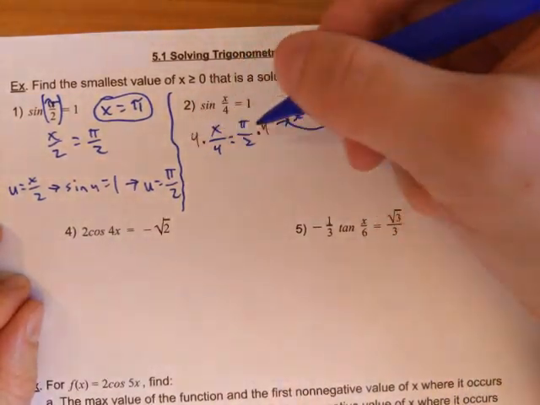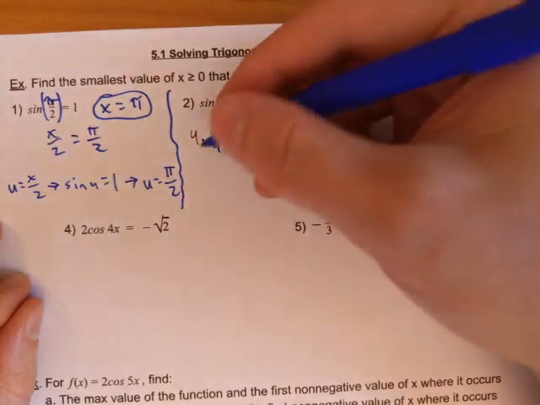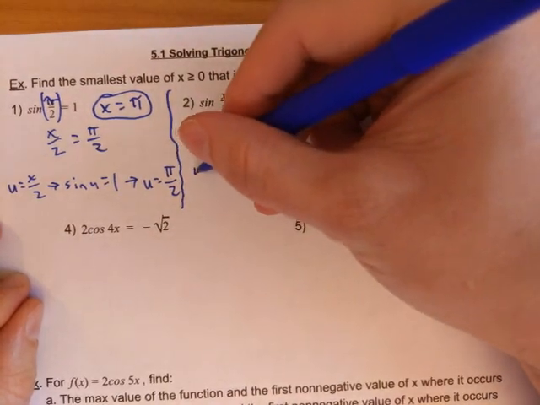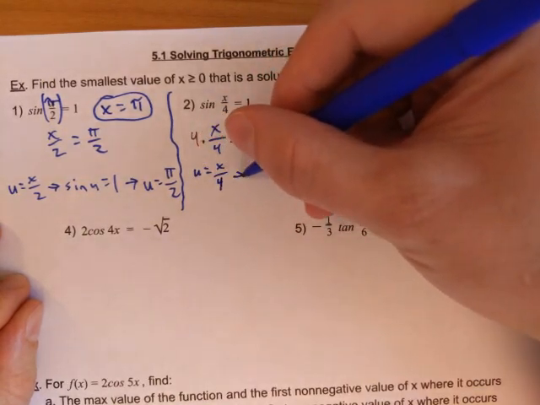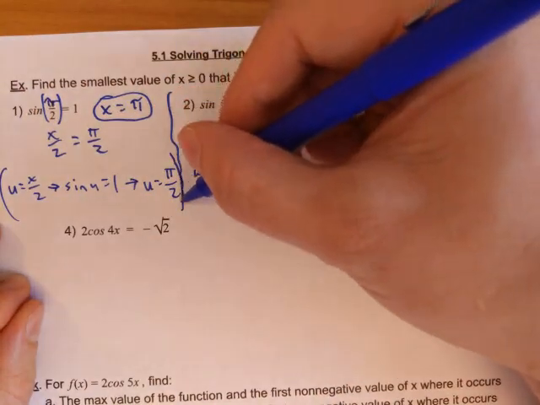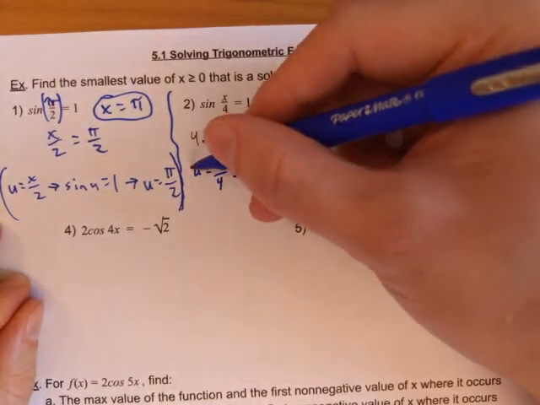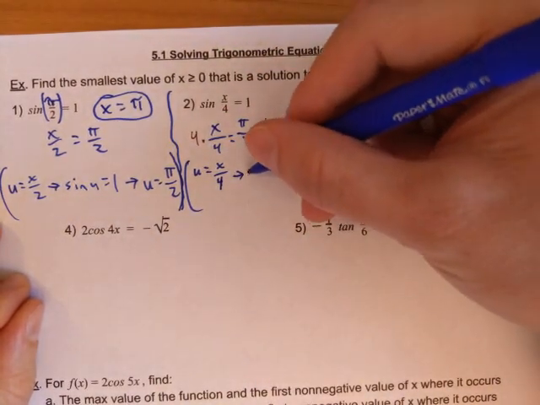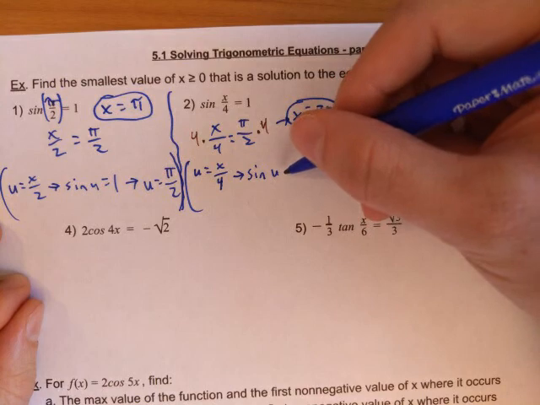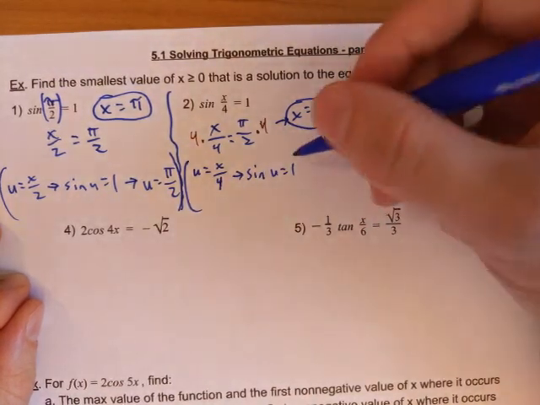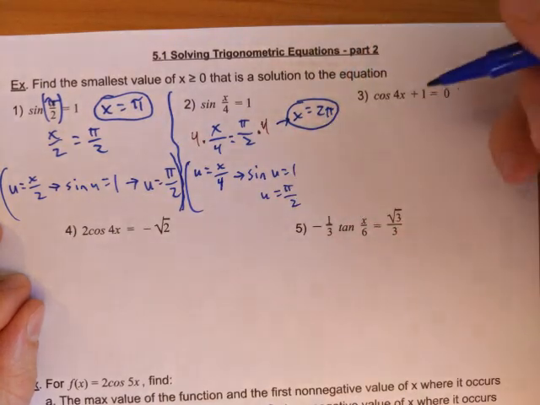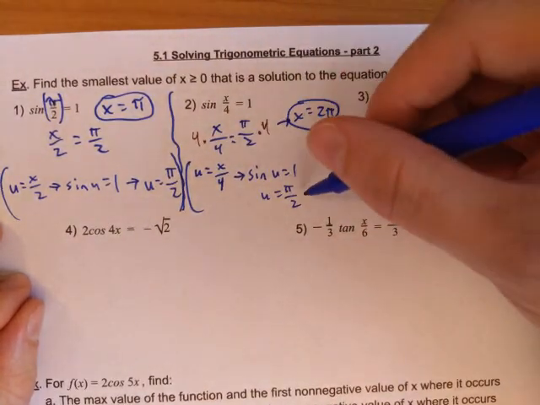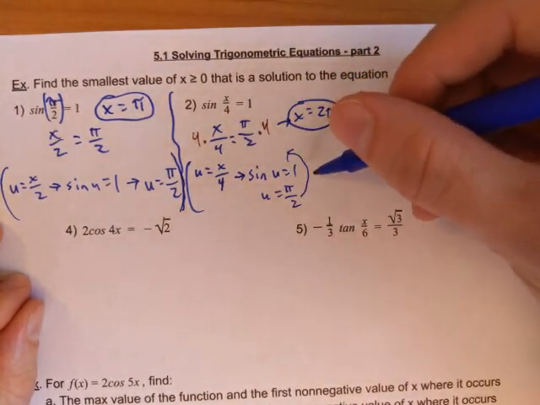And again, if it's harder for you to see what's going on here, you could do u substitution. This is optional right here, but if you need help to see it, you could say u equals x over 4. Then sine of u equals 1, and that would tell you that u has to equal pi over 2, and then you would be right back to where we were before.